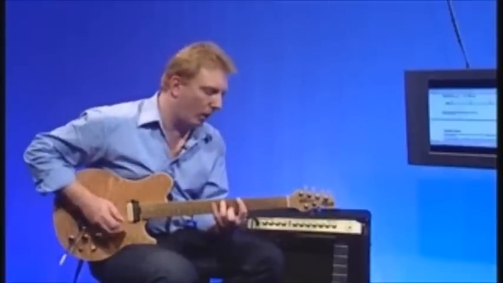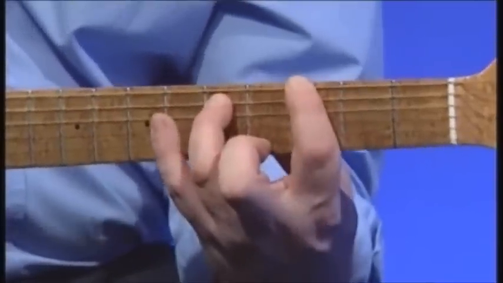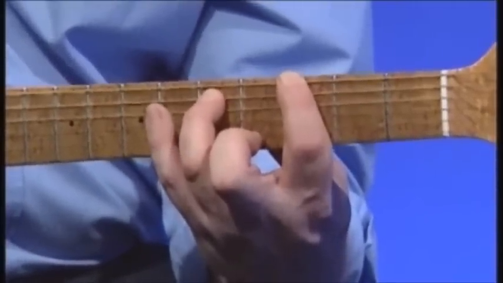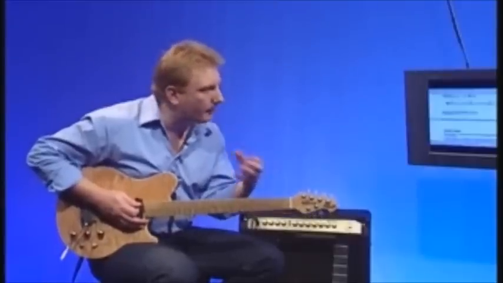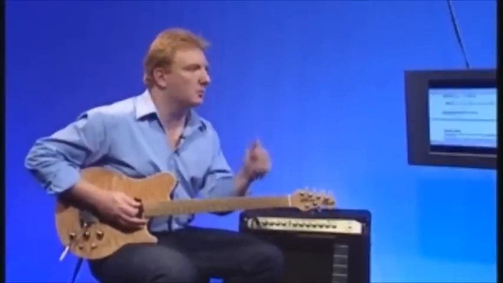Yeah. So you've got 1, 2, 3, 4. 1, 2, 3, 4. 1, 2. So I'm moving the chord quite late. Just literally at the last minute, as the next one comes in. The whole note lasts for 4 beats. You've got to let that chord sustain for the whole 4 beats.